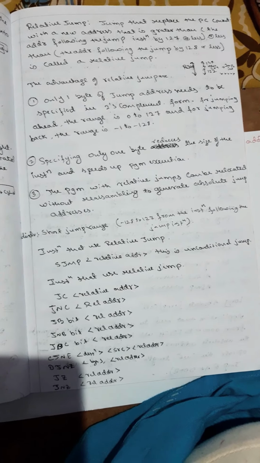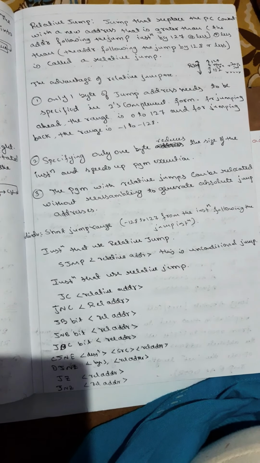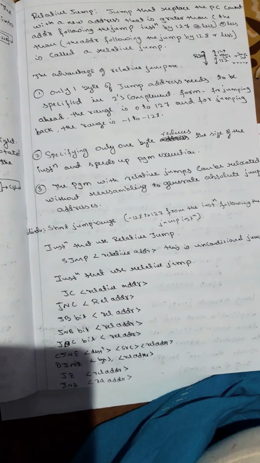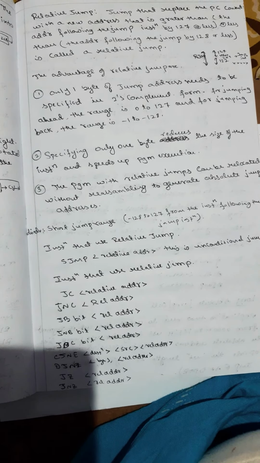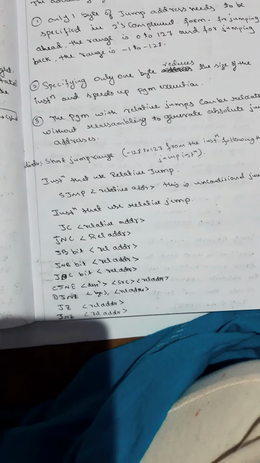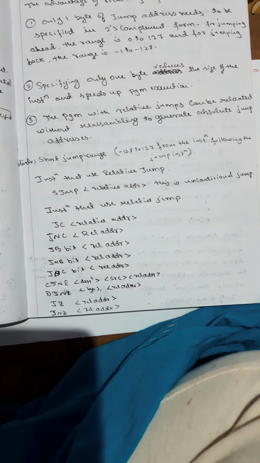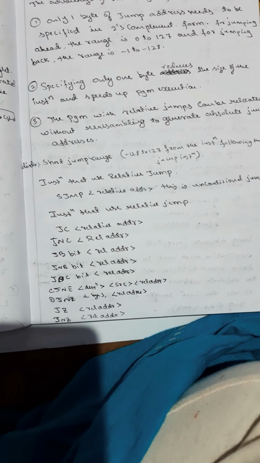The relative address can jump forward from 0 to 127, or when it jumps back the range is from -1 to -128. These are the relative jump instructions. JC is jump if carry, and the relative address will be specified. JNC is jump if not carry to that relative address.